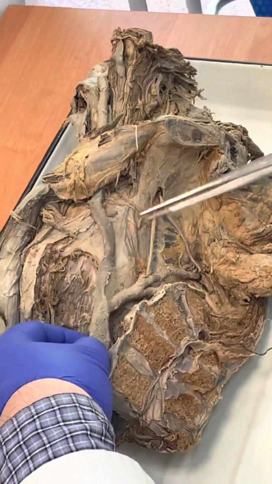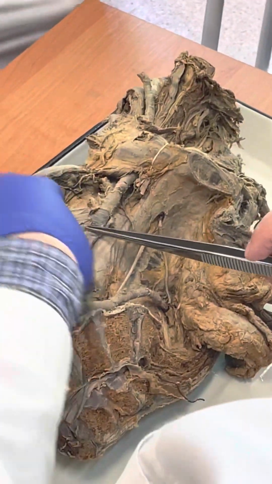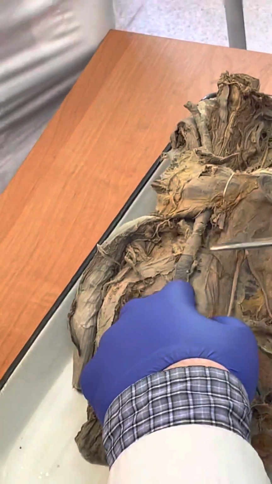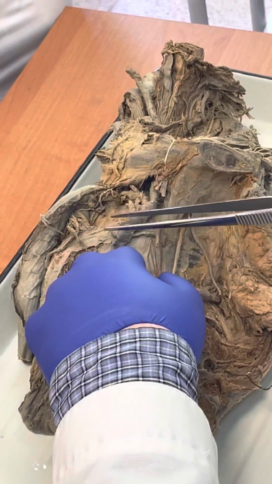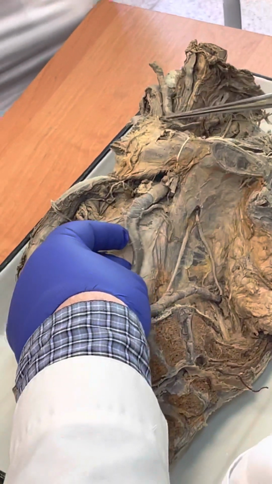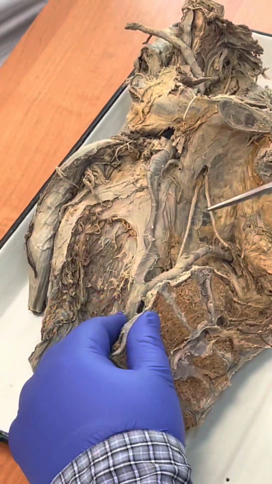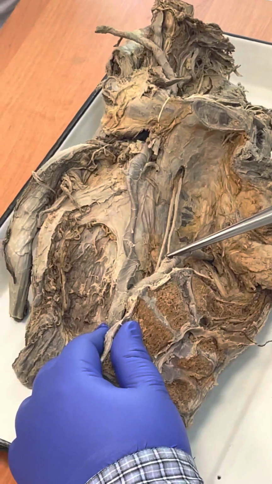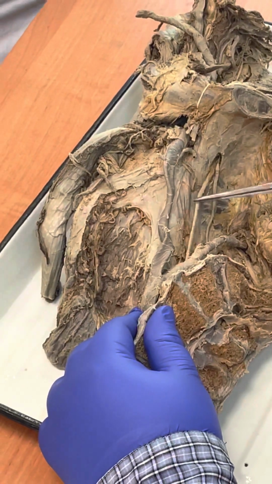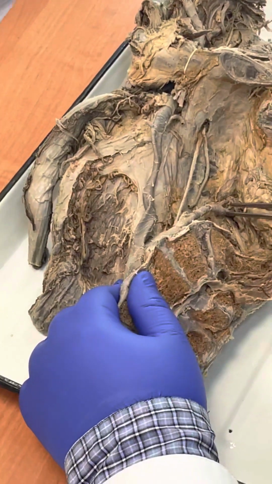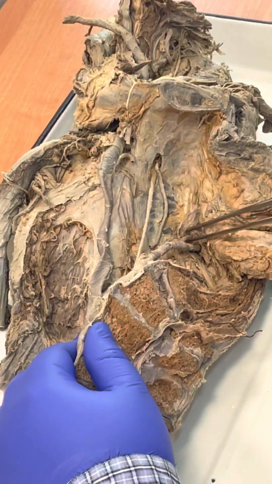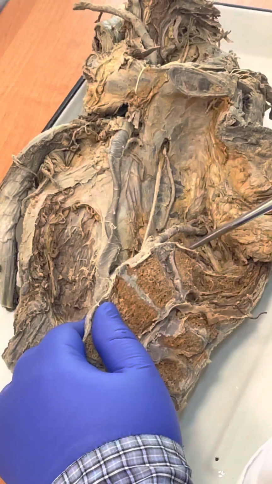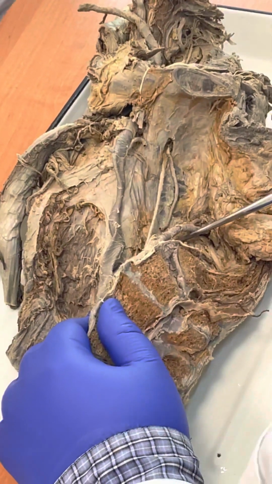And now what can we see? From the external iliac artery, we can see arteria circumflexa ilium profunda, the beginning of it, and arteria epigastrica inferior. They are branches from the external iliac artery. Now internal iliac. It is arteria obturatoria. Together with the nerve, it goes into the obturator canal. Two terminal branches are arteria glutea inferior and arteria pudenda interna. This is arteria glutea superior.